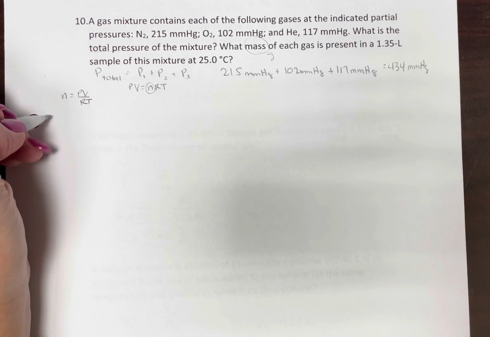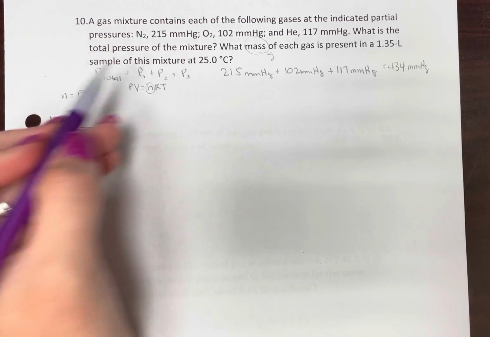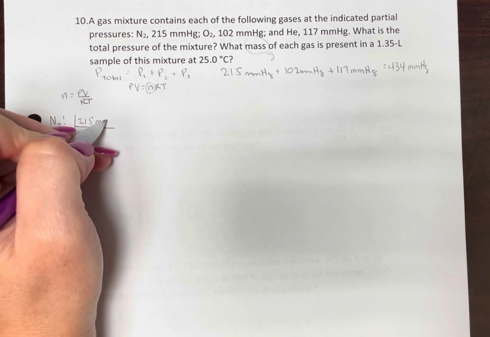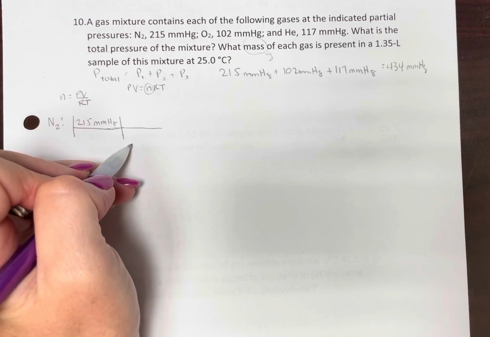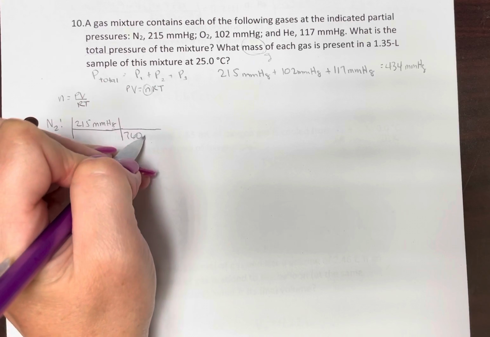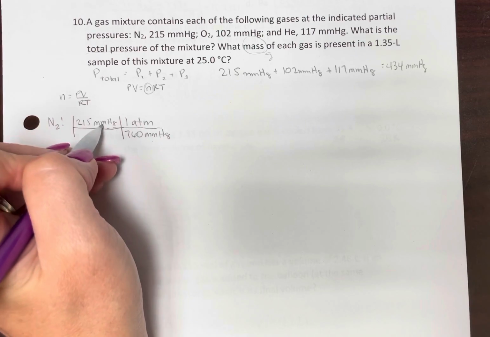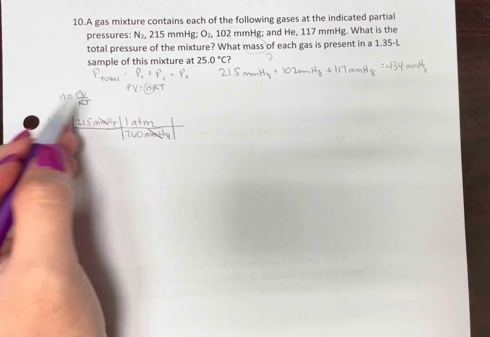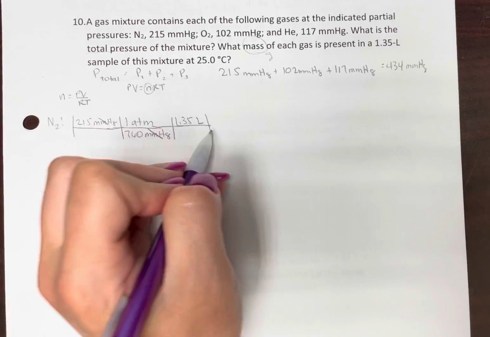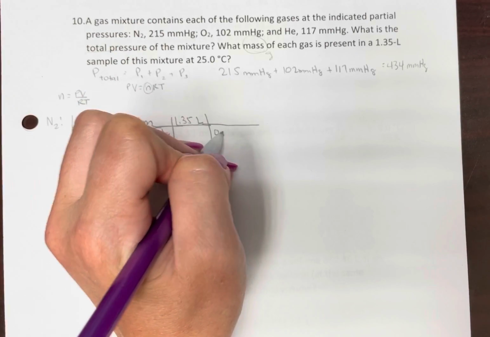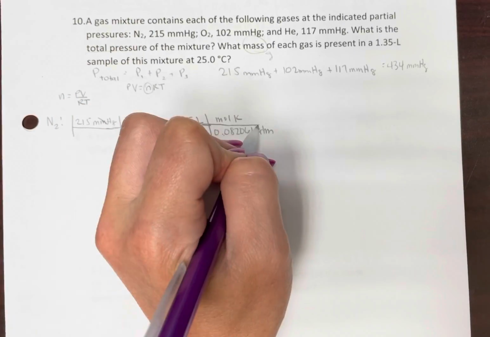So let's do nitrogen. All right, our pressure here, 215 millimeters of mercury. Can we do anything with that? No, not in gas laws. We got to convert to atmospheres. So 760, you got to know this conversion, is 1 atmosphere. Okay, so there takes care of pressure. Volume is going to be the same for all of these. Okay, R is always the same, 0.08206 liter atmospheres per mole Kelvin.